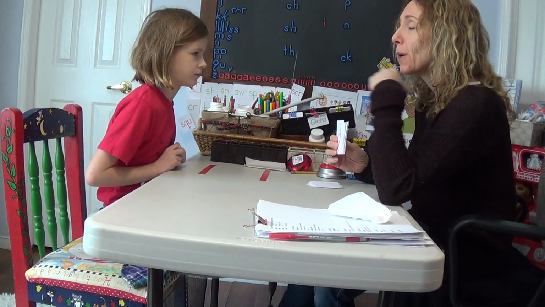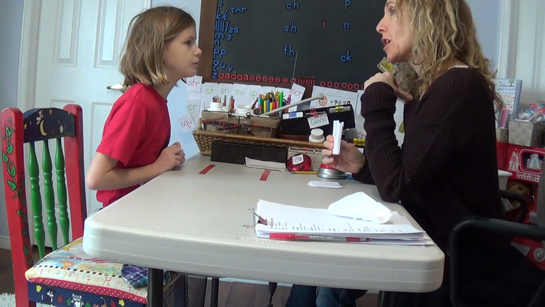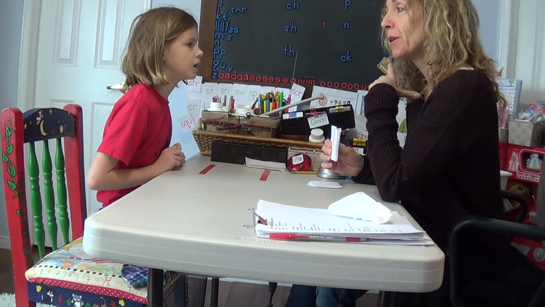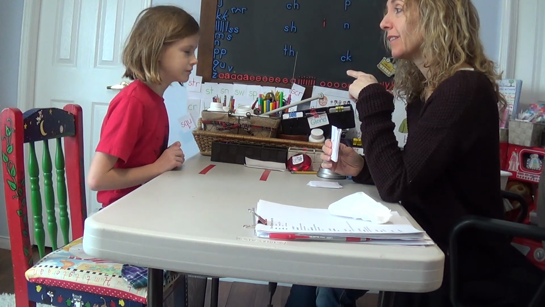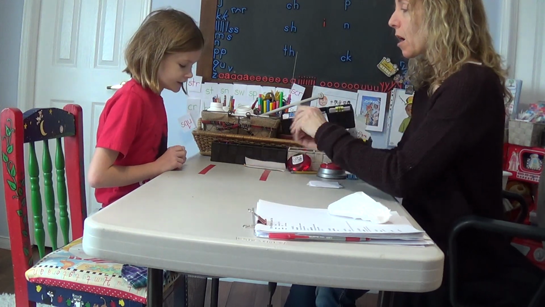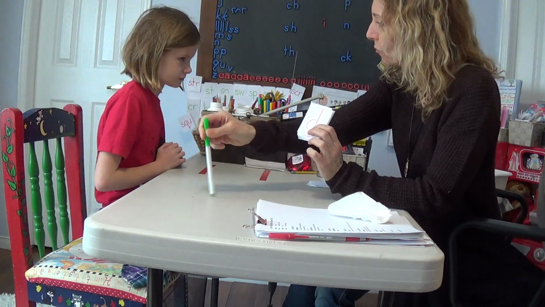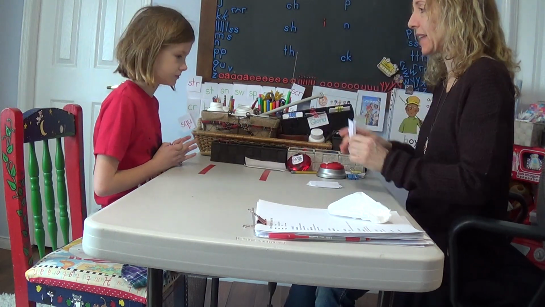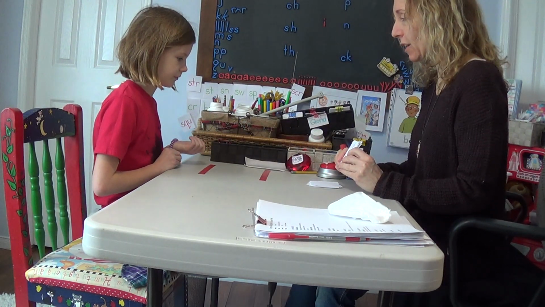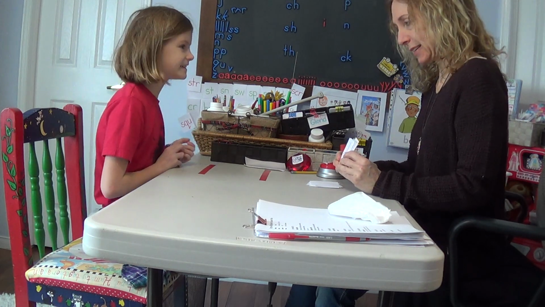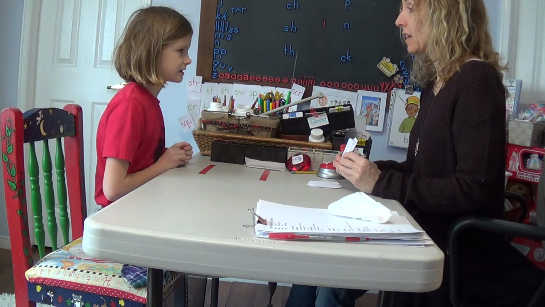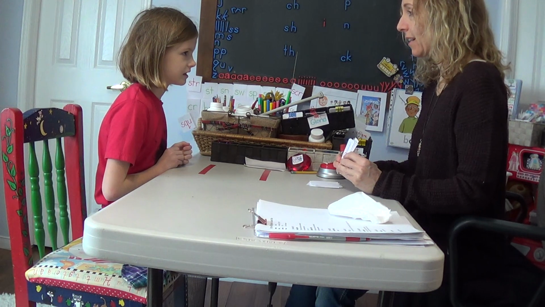Say ball. B. Ball. Do you hear the B in ball? So the ball is going to be hit, like with the baseball bat. It's going to be hit toward the same direction that we read. So what letter is that? Is that ball going the same direction we read? That's a D. And the D goes the same direction. It's the same as an A.